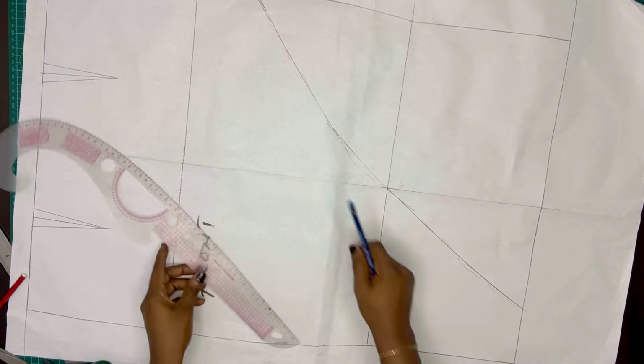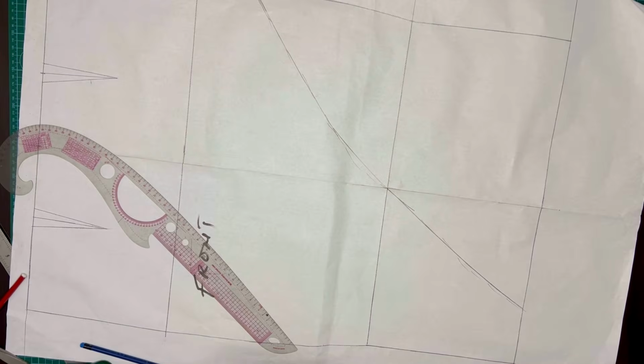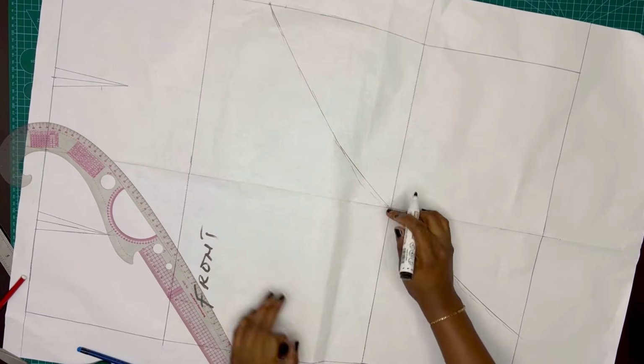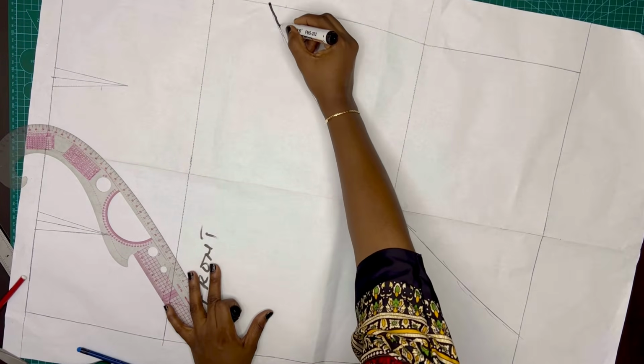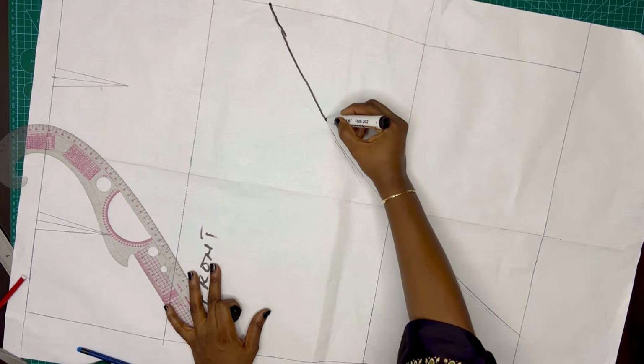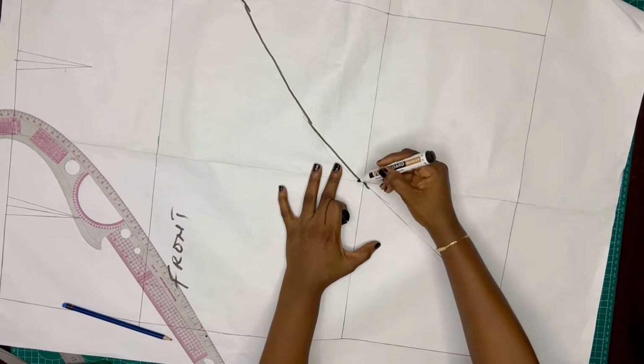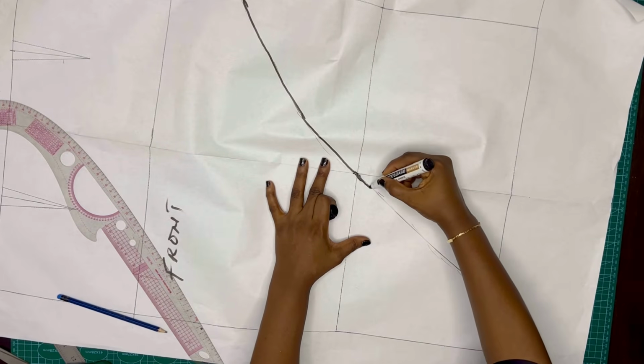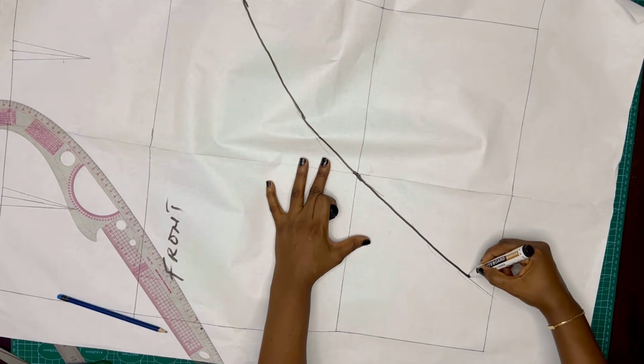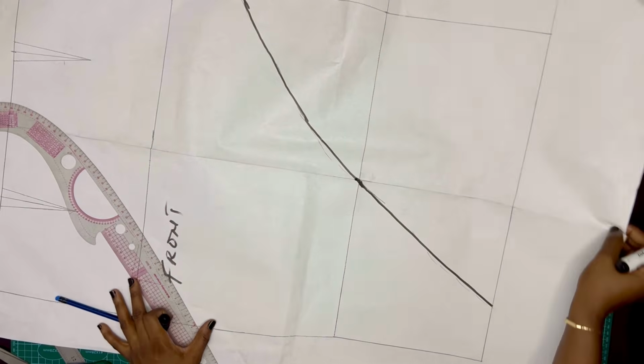So after you're done doing this, let me outline it for us to see. I just went ahead to outline the line which I have on the skirt. Make sure your line is passing through the center front of the skirt, that's the above knee line, center front. You see the way it's passing like that also. So you pass it like that.